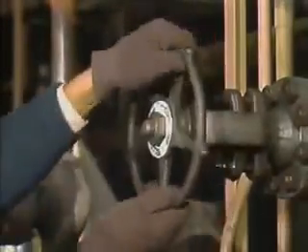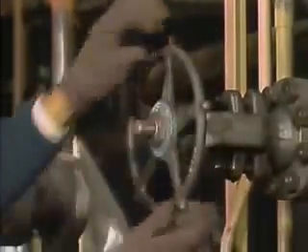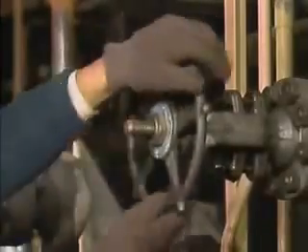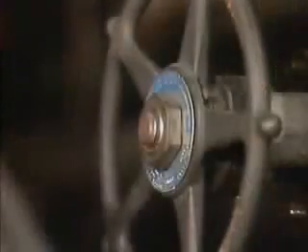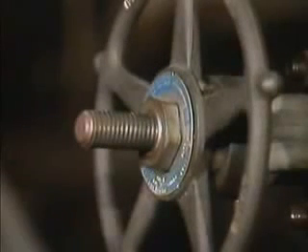Many gate valves have what is called a rising stem. In most cases, the stem rises as the hand wheel is turned counterclockwise and lowers when the hand wheel is turned clockwise. The amount of stem protruding from the hand wheel indicates the position of the disc. If the stem is all the way down, the valve is closed. If the stem is all the way up, the valve is open.